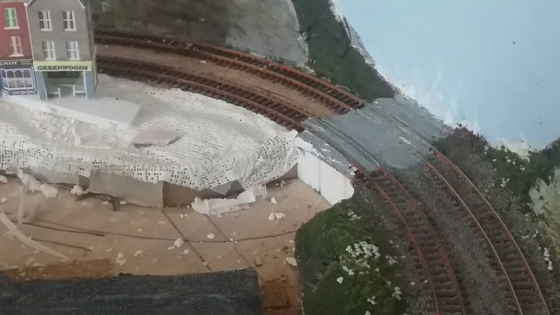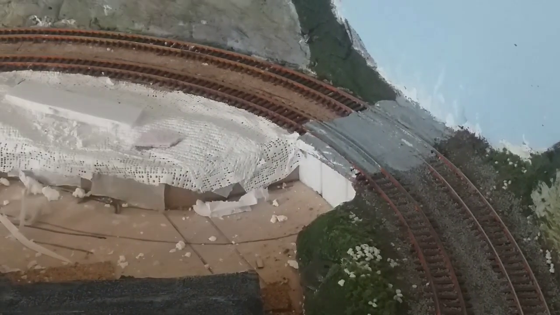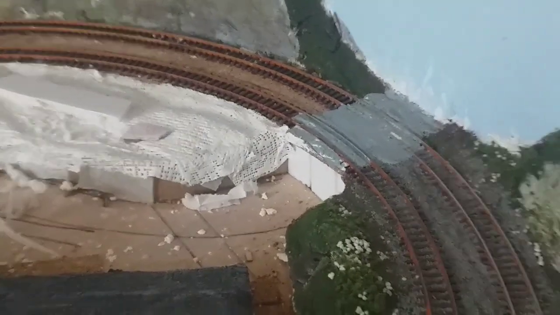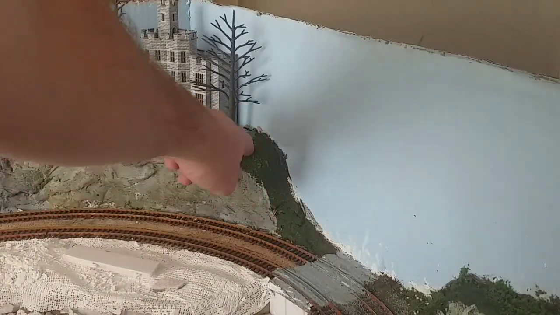So I've removed these buildings out of the way again. And the track goes round in front of the folly. All up here will just be bushes and shrubs.